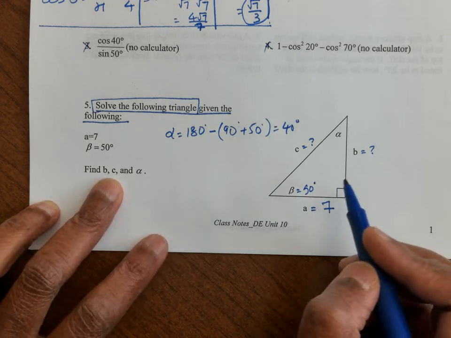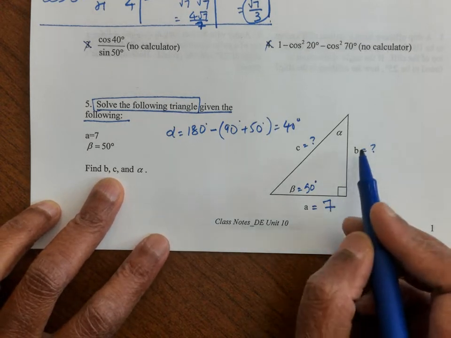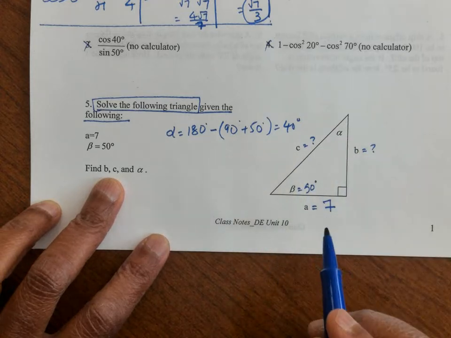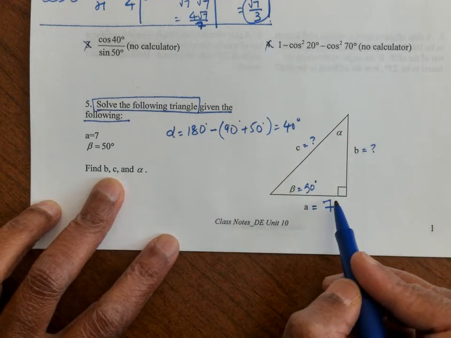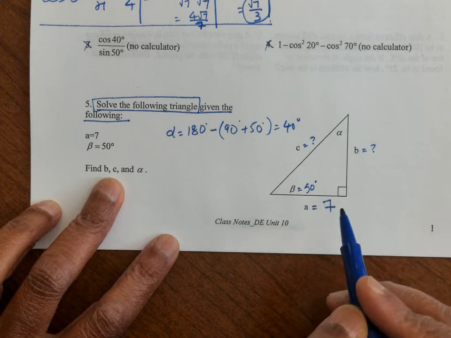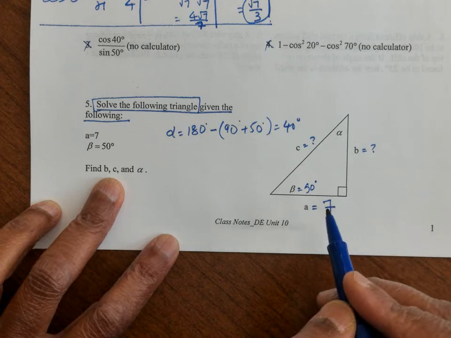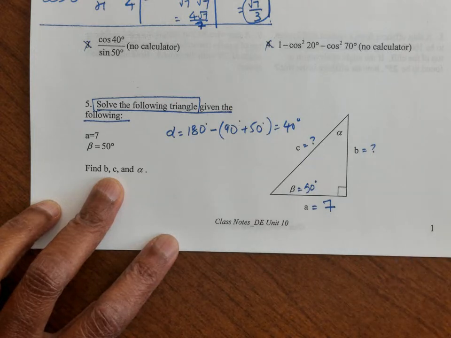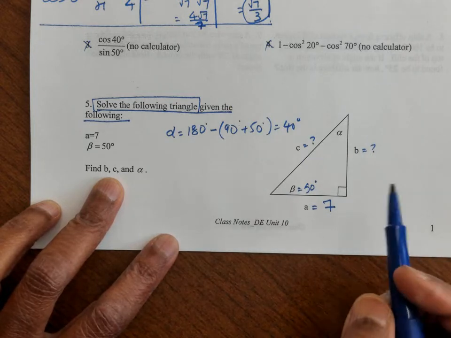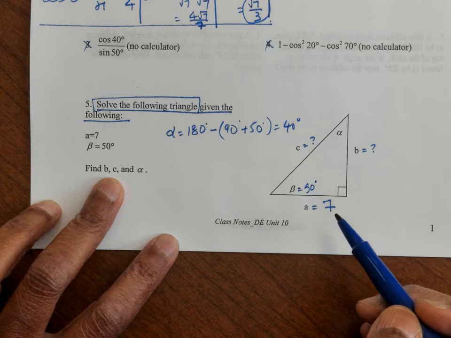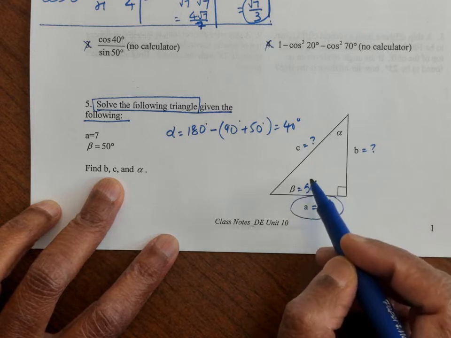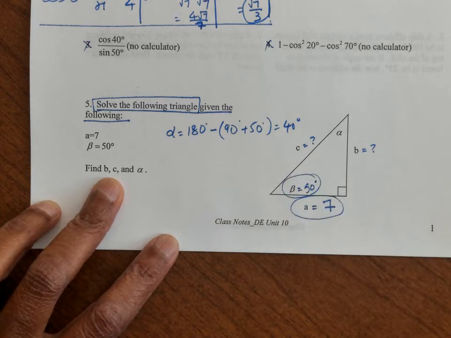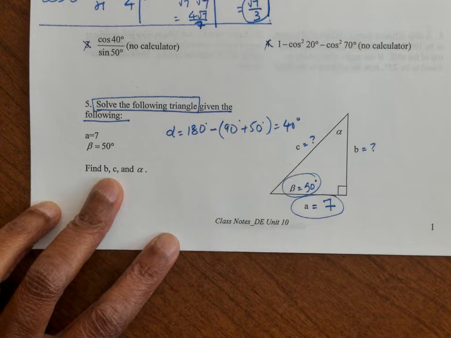Now what do you have? Now I have to find the two sides. B and C are sides. The thing is, I can't use Pythagorean theorem because Pythagorean theorem needs two sides. If you're given only one side, how are you going to find the other two sides? So here you can use your trigonometry. Basically, if you're given one side and you also have an angle, that is enough information for you to use your different trig functions.